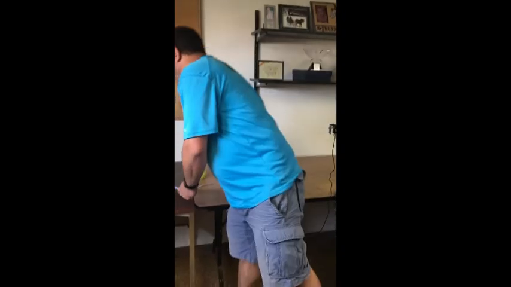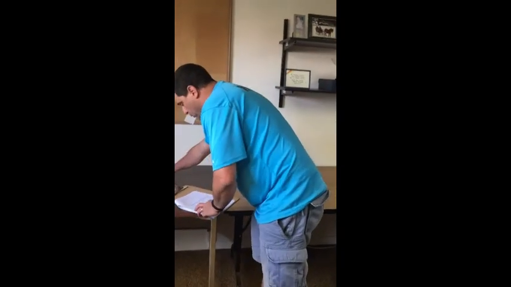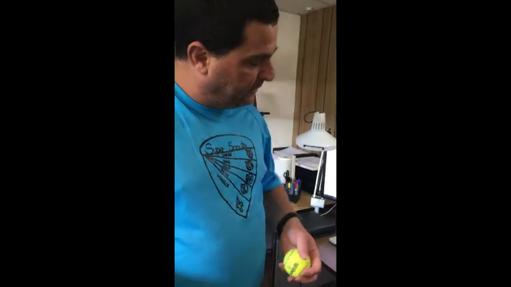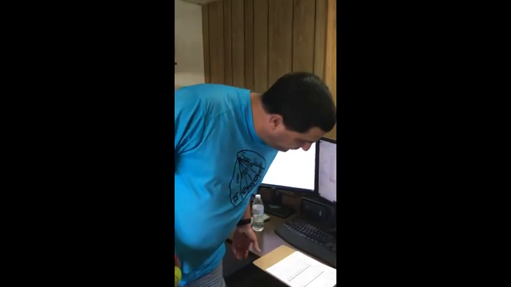So the first one we're going to do is the tennis ball. Tennis ball at a half a meter, y equals 0.5, and we're going to time it 5 times. Okay? So we're going to get down on the floor here, both of us.